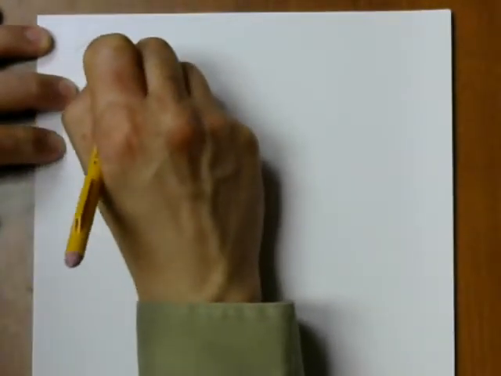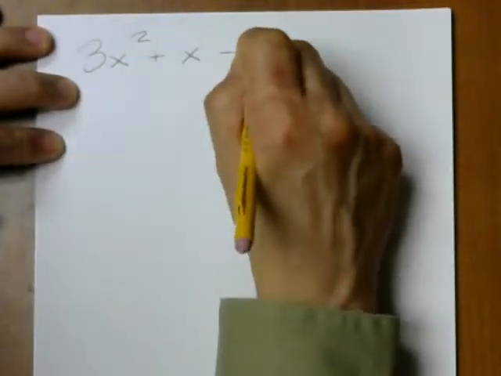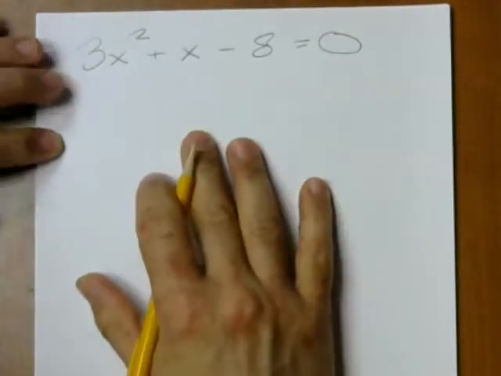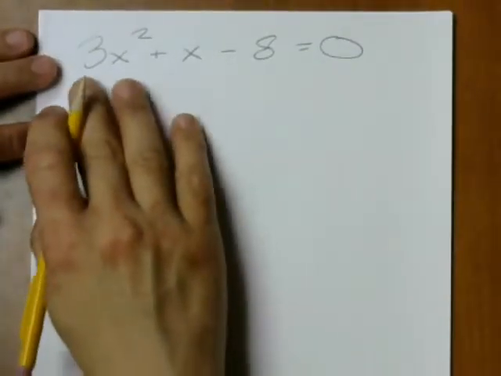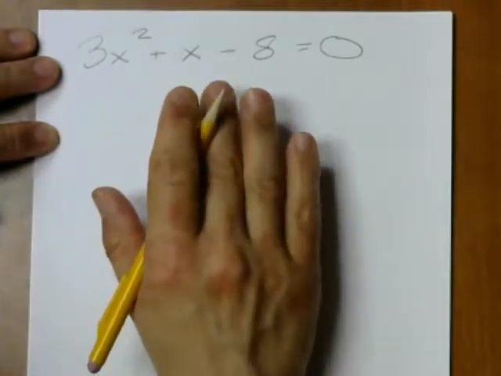Okay, let's try another example. Let's say we want to solve this: 3x squared plus x minus 8 is equal to 0. Okay, so I want to complete the square. I want something of the form x squared plus bx.